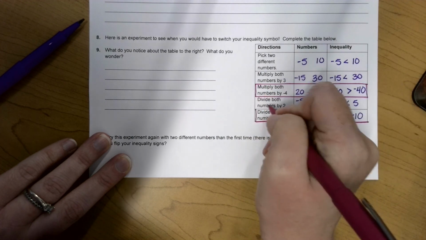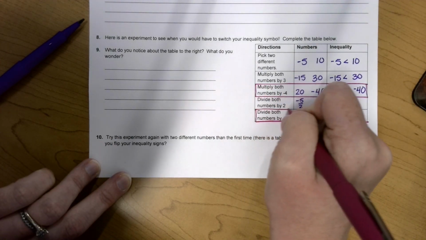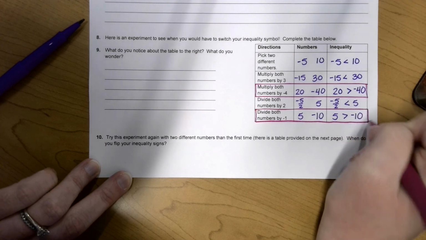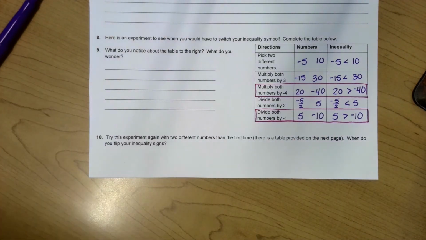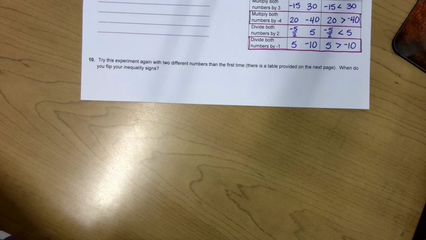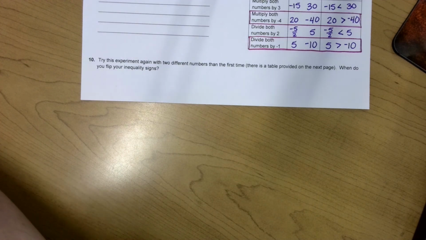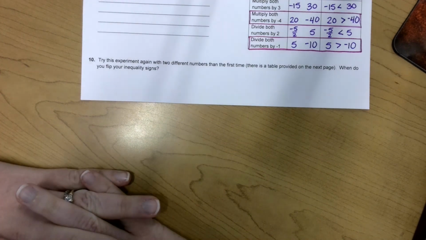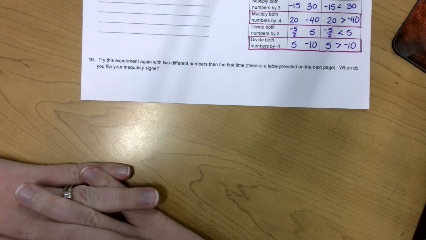Okay, so number 9. What do you notice about this table? What do you wonder? So I'm going to let you answer that. So go ahead, pause the video, give yourself a few minutes to jot some notes down. Okay, so again, when we ask what do you notice, what do you wonder, that's not something I can answer for you. But I would just take special consideration of what you notice about the 2 times you flip your sign.